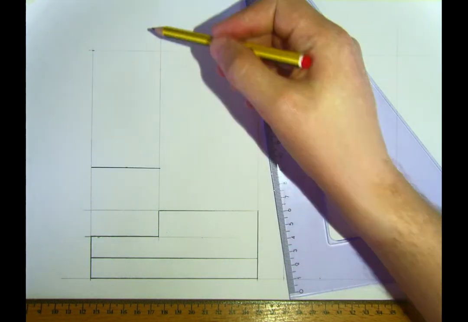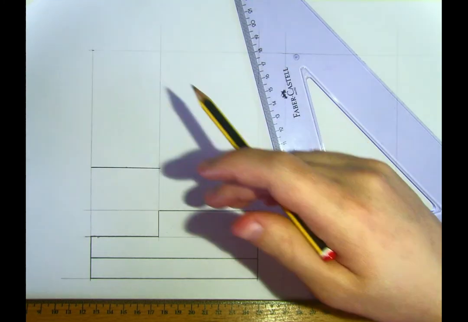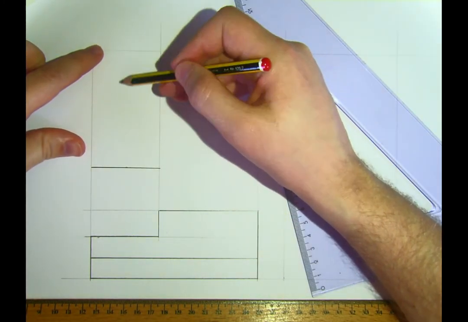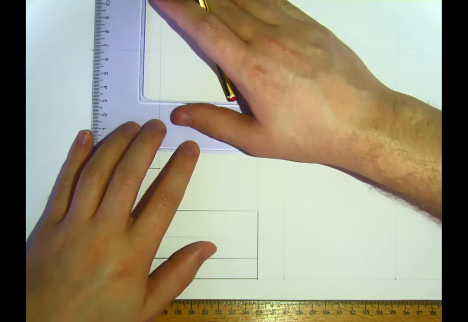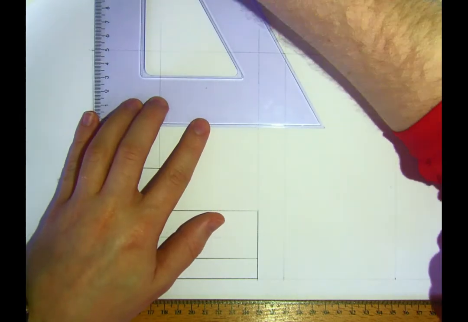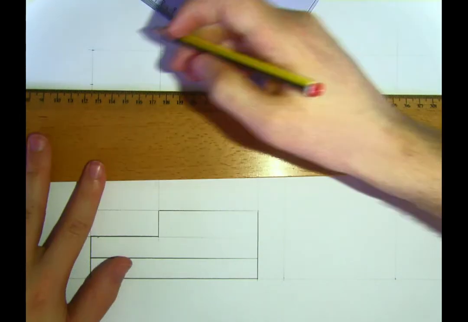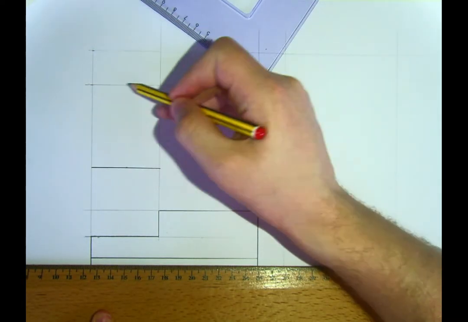And then the next bit is up at the top here, there's an arc of radius 25. So if it's a radius 25, the distance from the top down to the centre is going to be 25 as well. So we can measure down off the top 25 millimeters. So halfway along here then is our center.